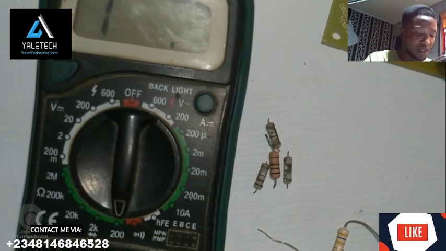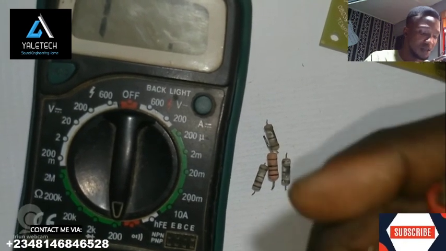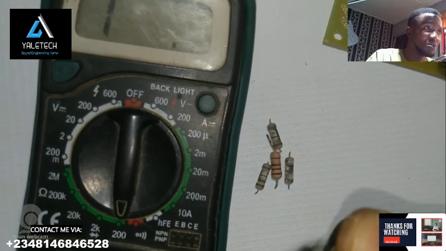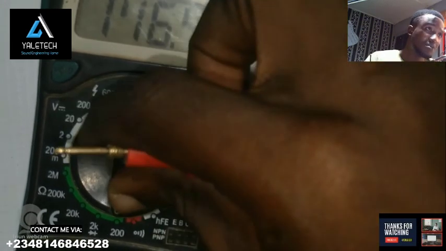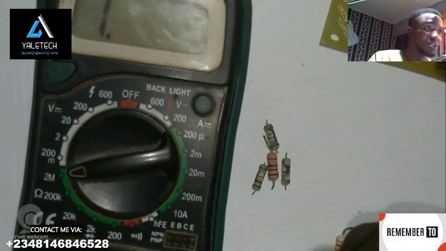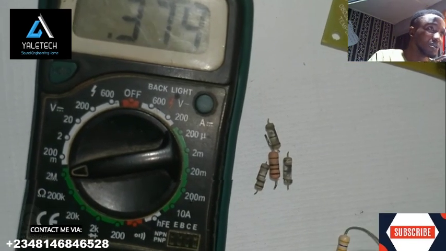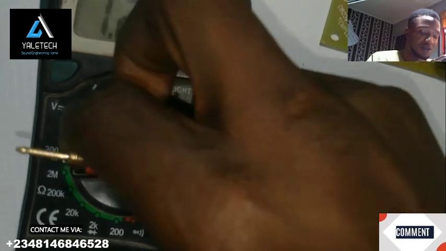I believe you are getting it. So let's look at this next one. If you use a lower range and the value is above it, it will not read anything. That is why I always advise starting from the highest rating you have. Putting this here, you can see this is 0, so it's downward a bit.